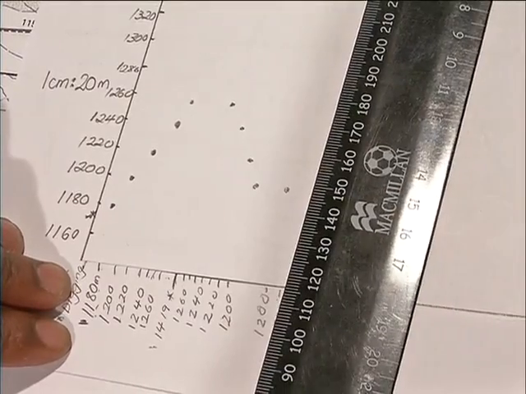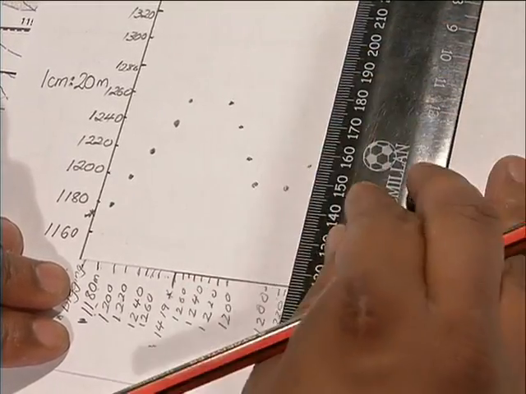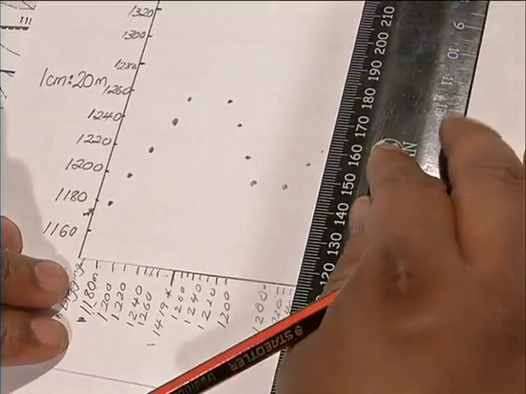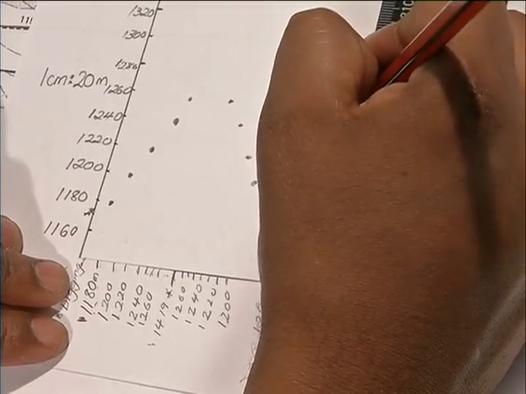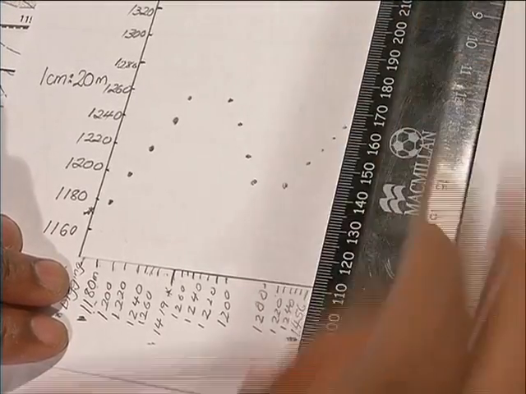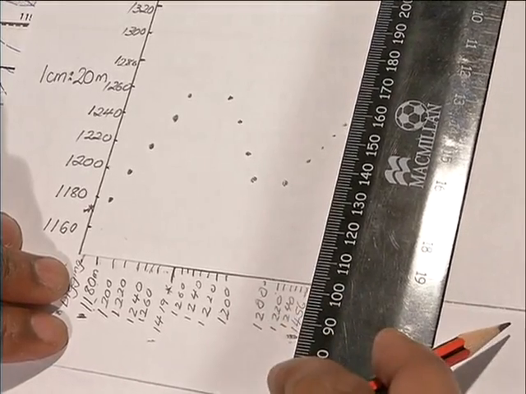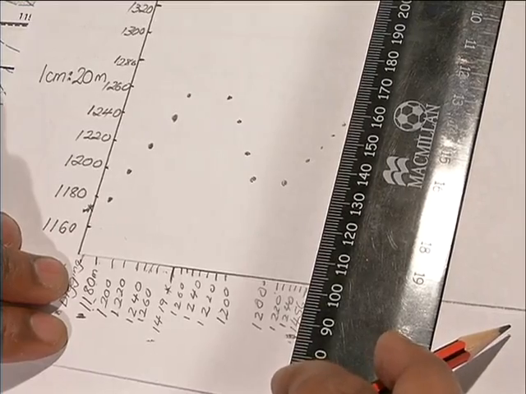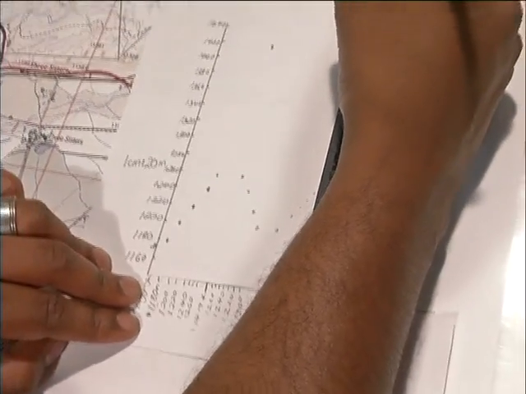And note, immediately after that point, the points start increasing again. And note the steepness of these slopes. 1240, and my last point, and I'm going to draw this at 1456, which is out of the cross section.